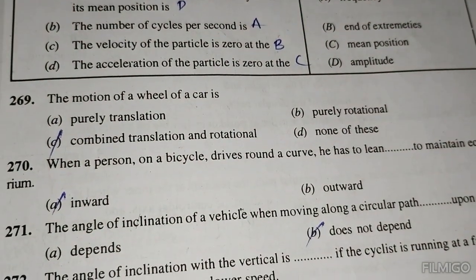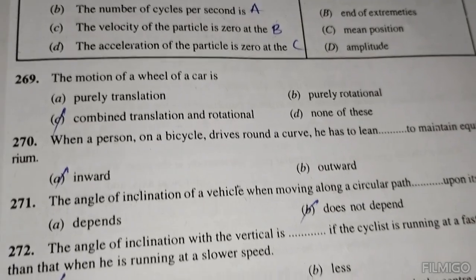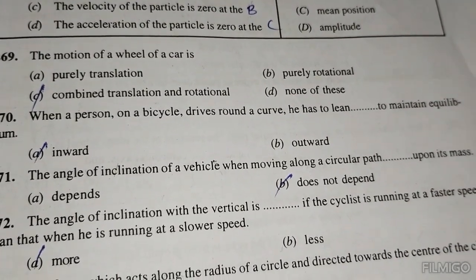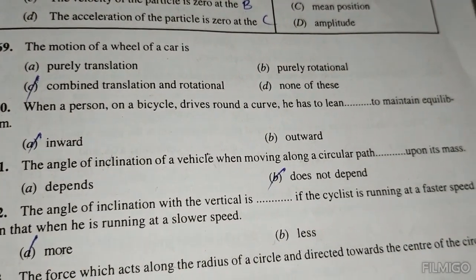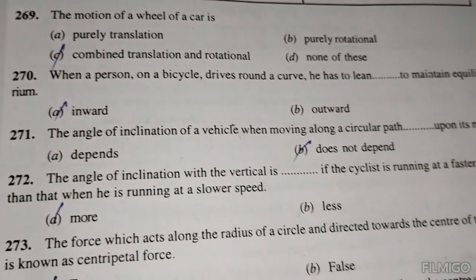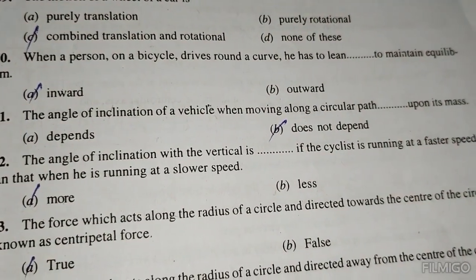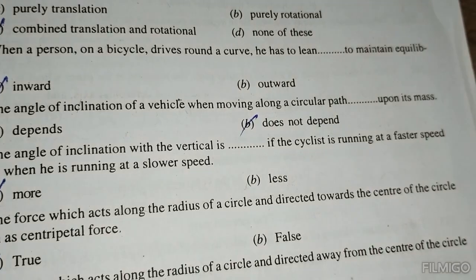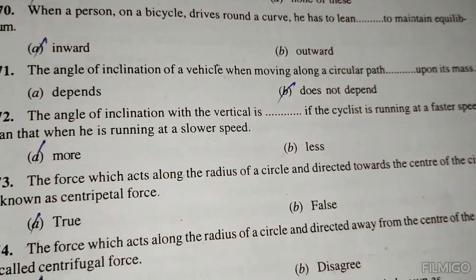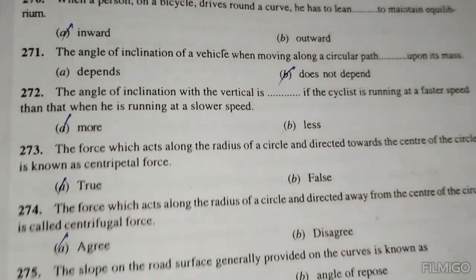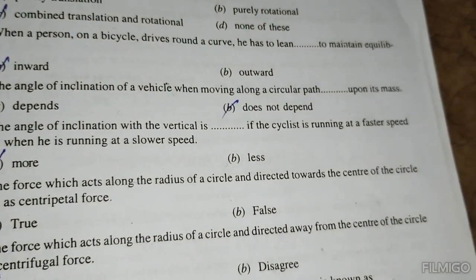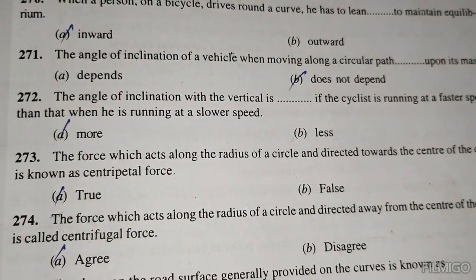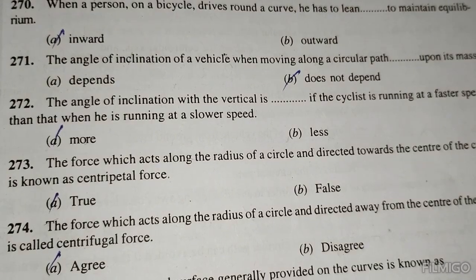The motion of a wheel of a car is combined translational and rotational. When a person on a bicycle drives around a curve, he has to lean inward to maintain equilibrium. The angle of inclination of a vehicle moving along a circular path does not depend upon its mass. The angle of inclination with the vertical is more for cyclists running at a faster speed than when running at a slower speed.